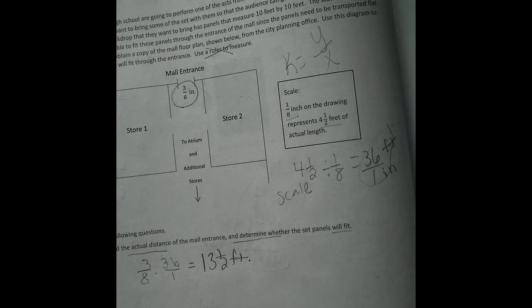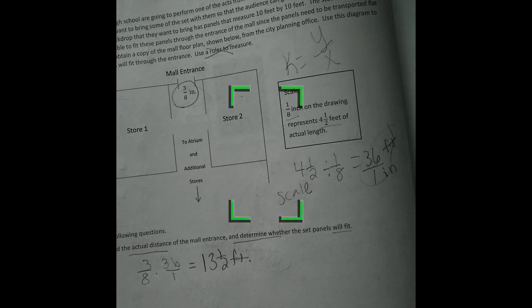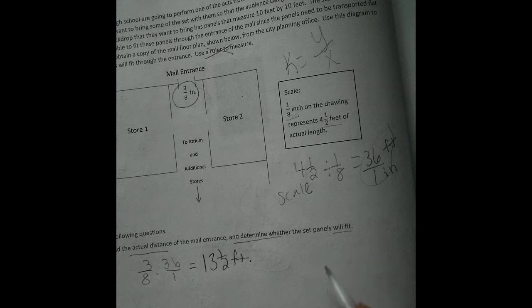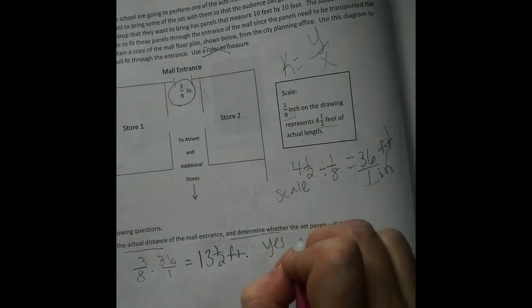Okay, so if it's 13.5 feet and we have panels that are only 10 feet, that's their biggest because they're squares actually, so it's 10 by 10. So will it fit? So yes, the panels will fit.